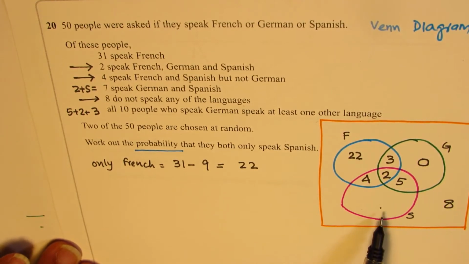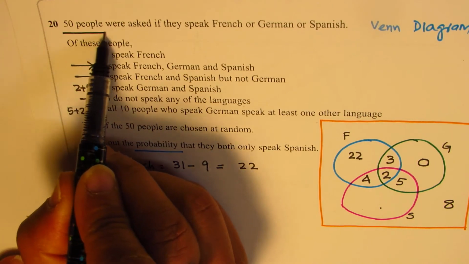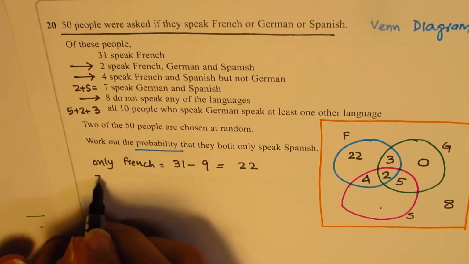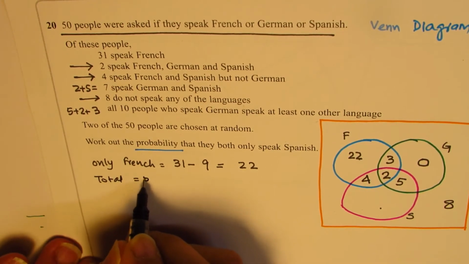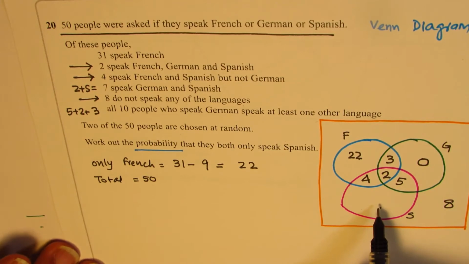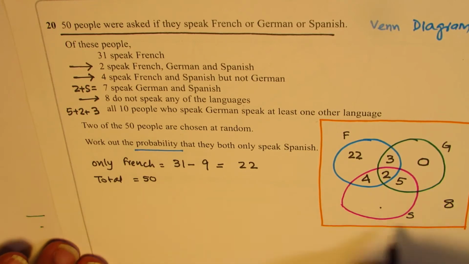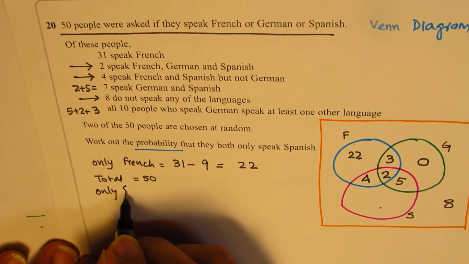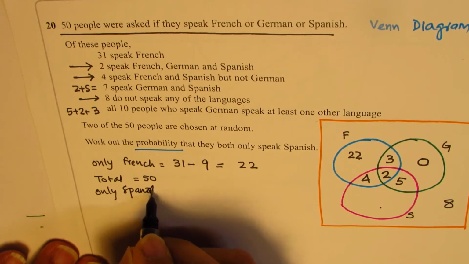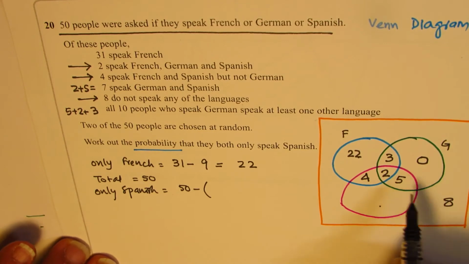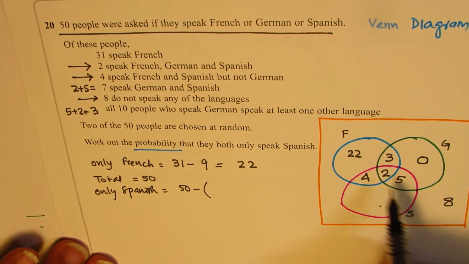We are still left with one more, and that is we need to figure out how many are speaking Spanish. Given we have 50 people were asked about this. Total is 50, right? So total is 50. So we can find this missing group by adding all this. Is that clear to us? So only Spanish will be 50. Take away all what we have written here. Is that okay? So we are now going to add all this to get 50.